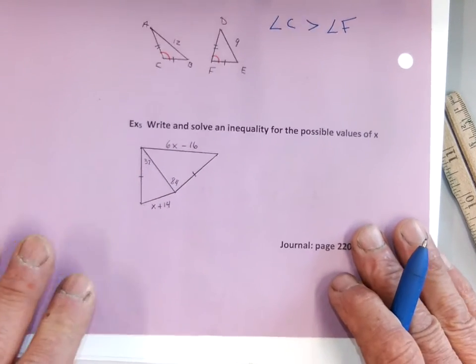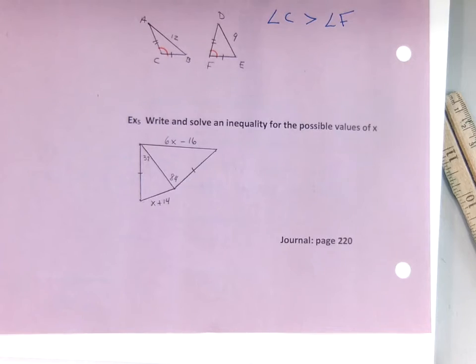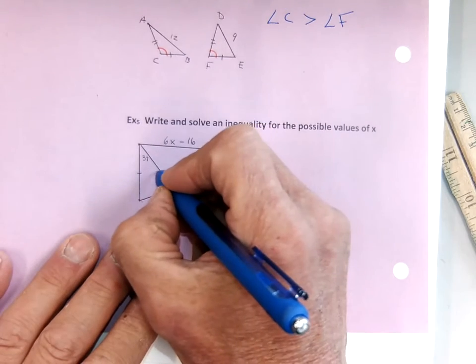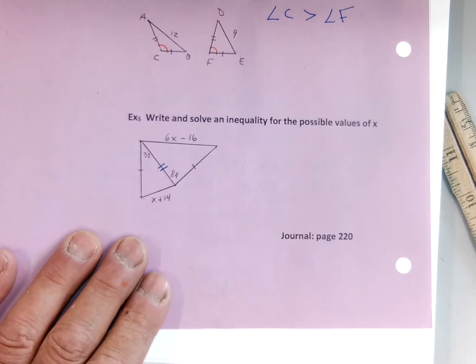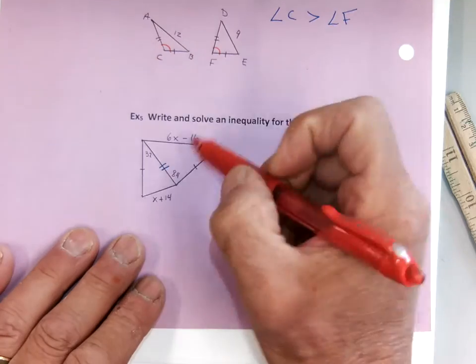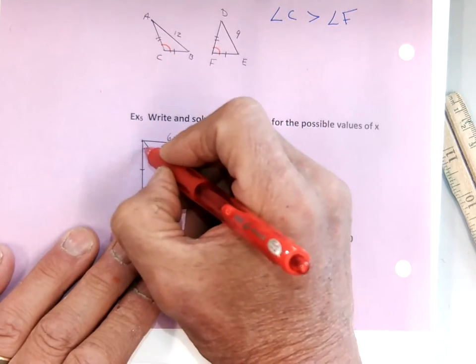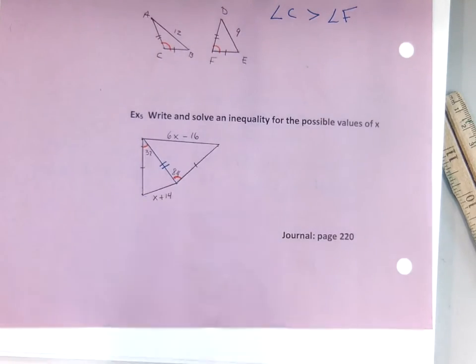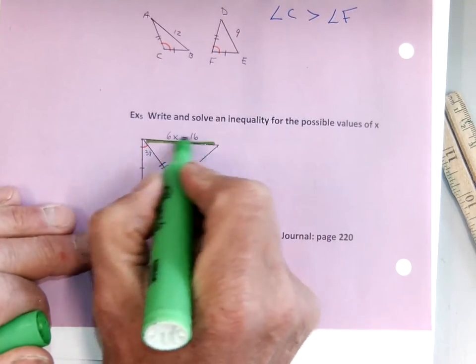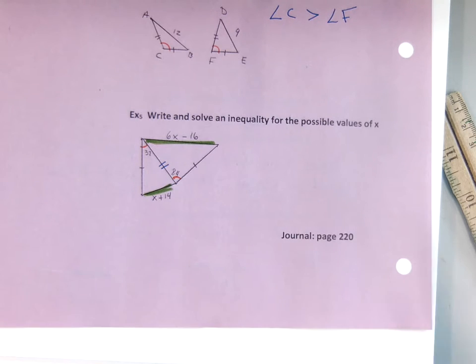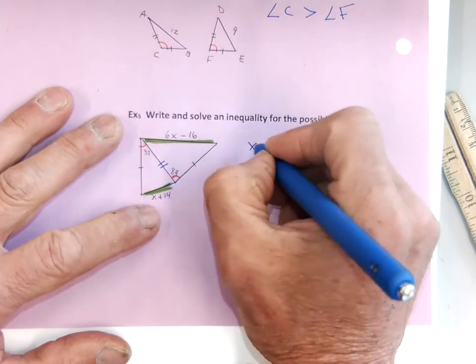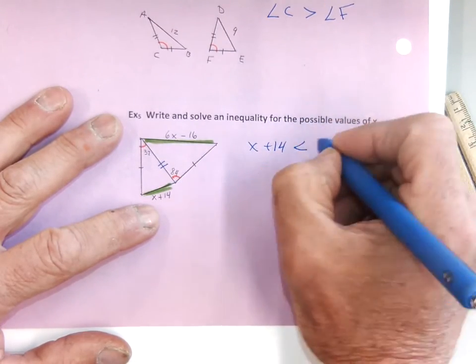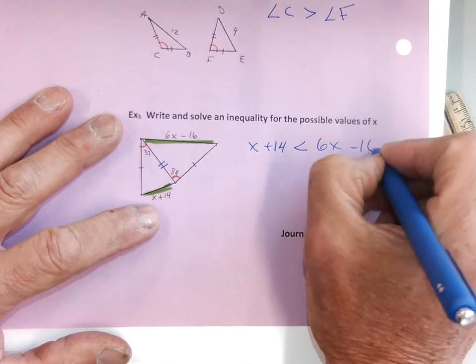Okay, now example 5. What we're going to do is this, okay? I know that they both share this side, right? This angle is 84 degrees. This angle is 37 degrees. Therefore, this side, x plus 14, is smaller than this side, 6x minus 16. You guys agree with that? So I'm going to say I know that x plus 14 is less than 6x minus 16. You guys agree with that?